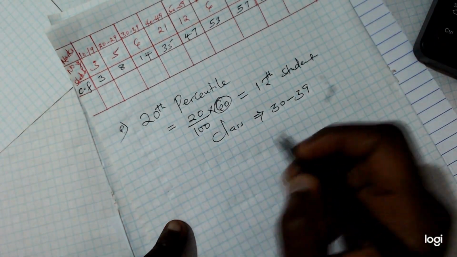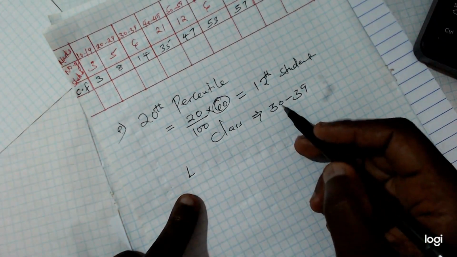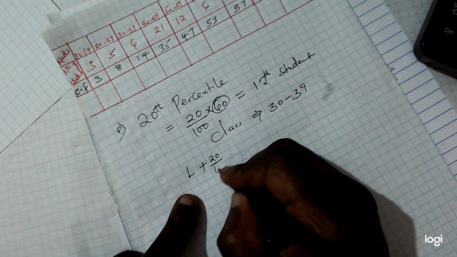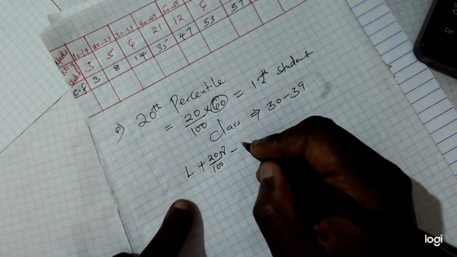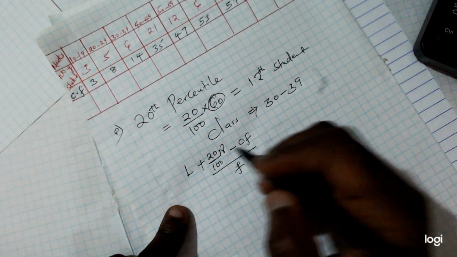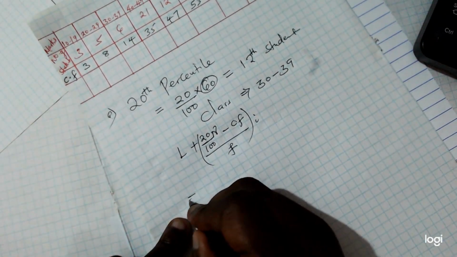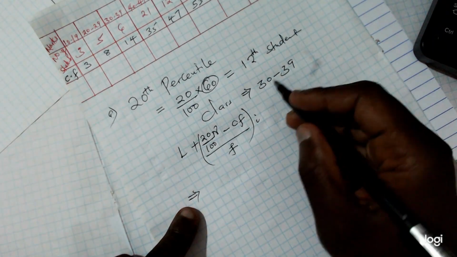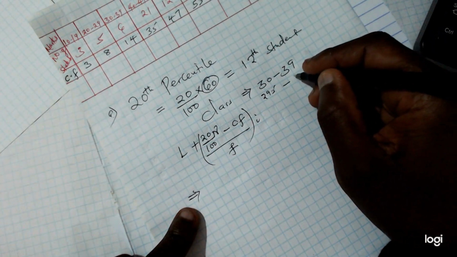We shall use this formula: L, that is the lower class limit of this class, plus 20 over 100 multiplied by the total frequency, then subtract the cumulative frequency above that class, divided by the frequency of that class, multiplied by the class size. So this is how we proceed. The class is 30 to 39. The lower class limit will be 29.5. The upper class limit will be 39.5.